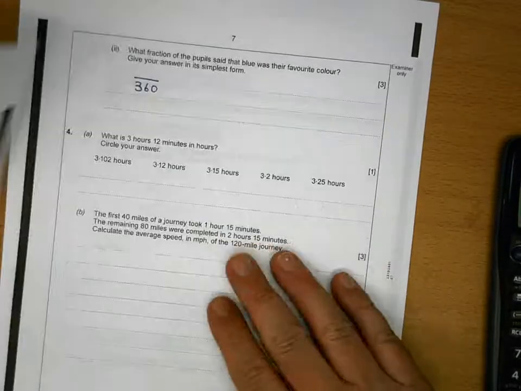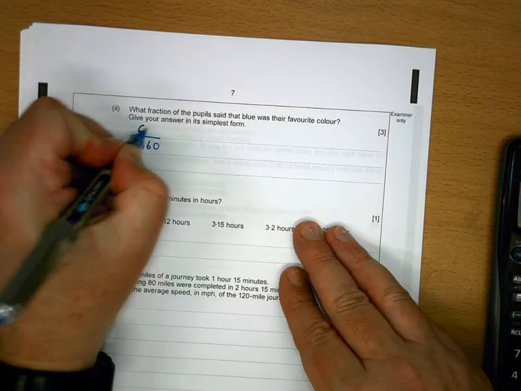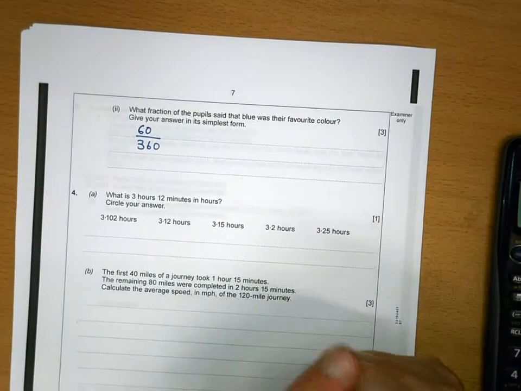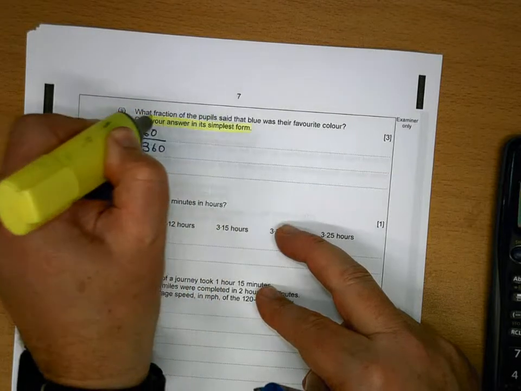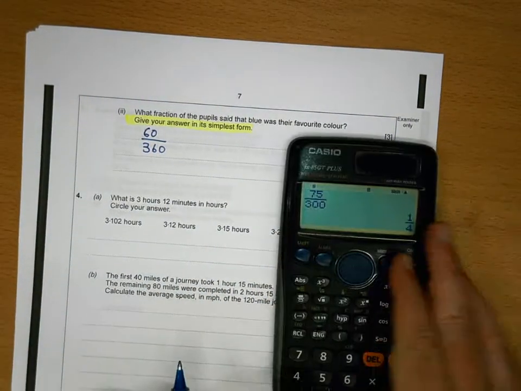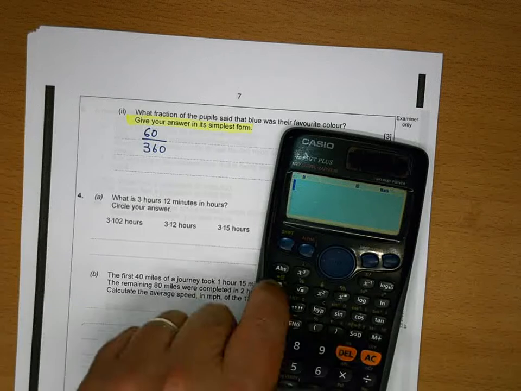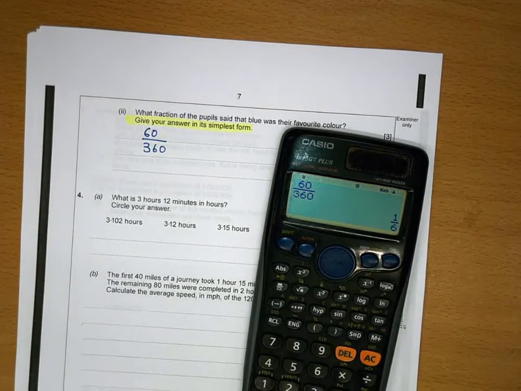So the fraction of pupils that said that blue was their favourite colour is 60 out of 360. But give your answer in the simplest form. On a paper 2, this is easy marks, because your calculator is going to do it for you. 60 on top, 360 on the bottom, 1/6.